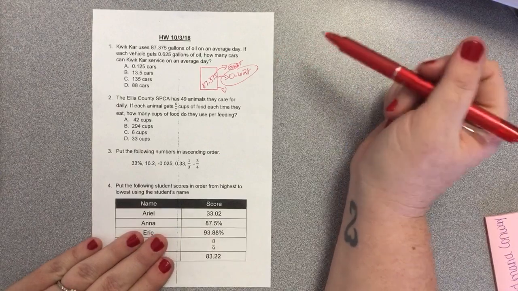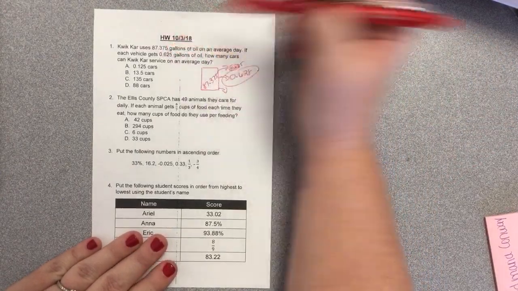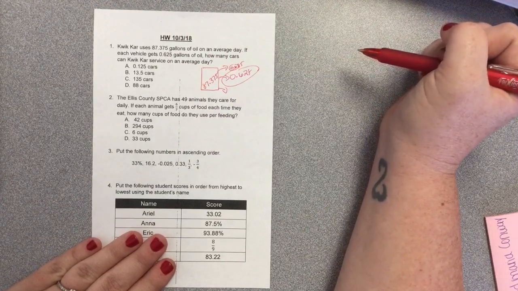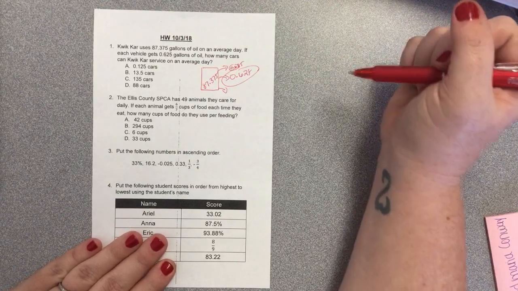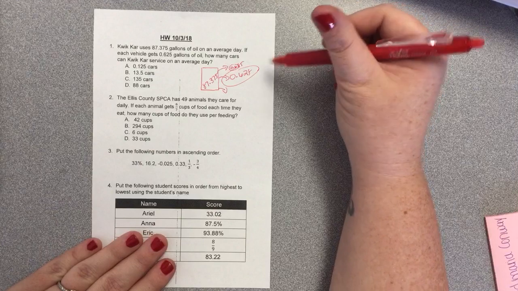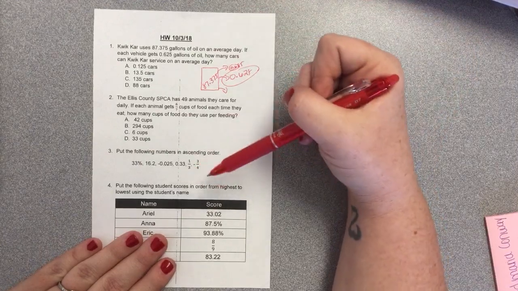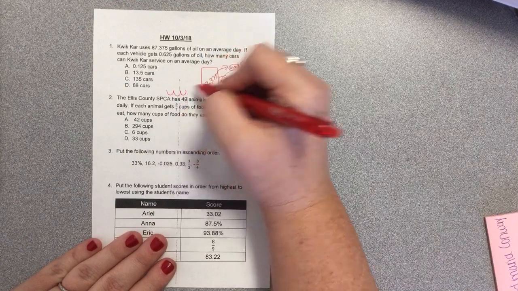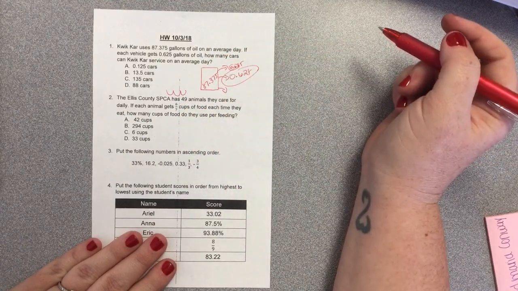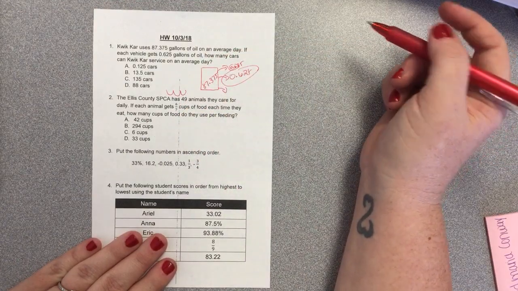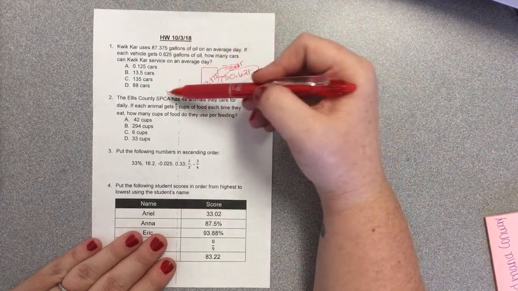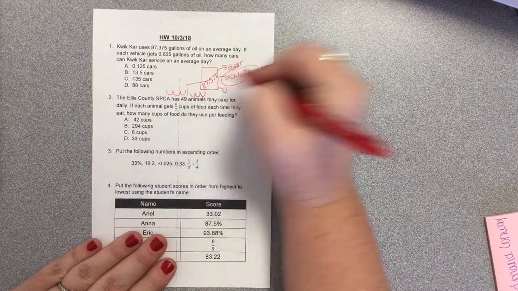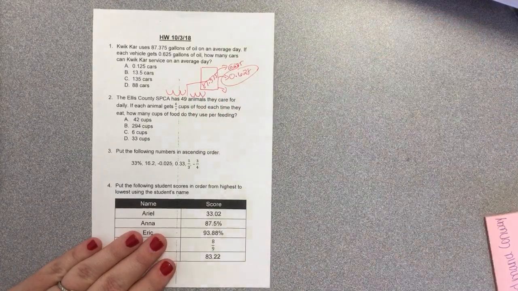Make sure that if you are multiplying, you count how many decimal places you have total, and that's how many decimal places you will have in your answer. If you're dividing, you have to make sure the number on the outside of the house, you move your decimal places over until you have made that a whole number on the outside. And however many places you move the decimal on the outside of the house, you have to move the same number of decimal places inside the house.